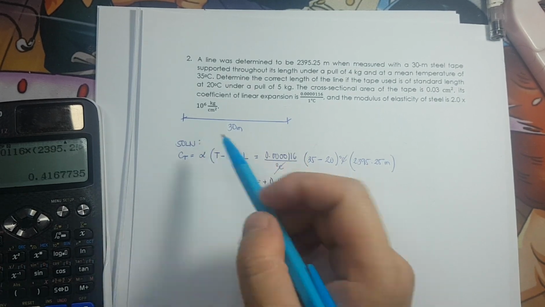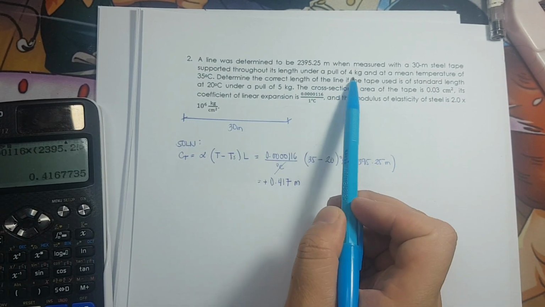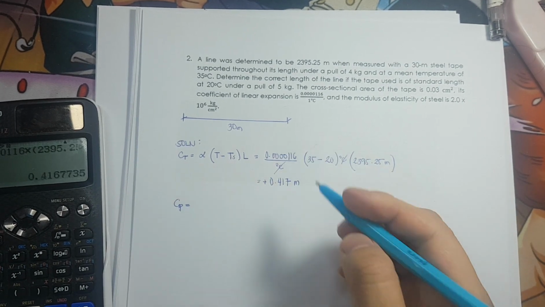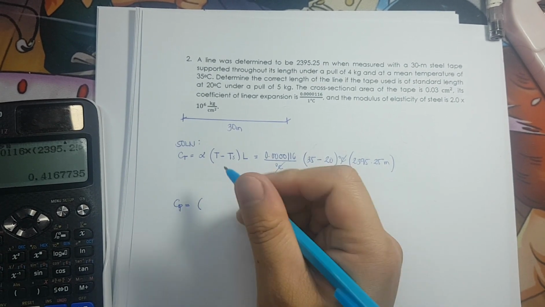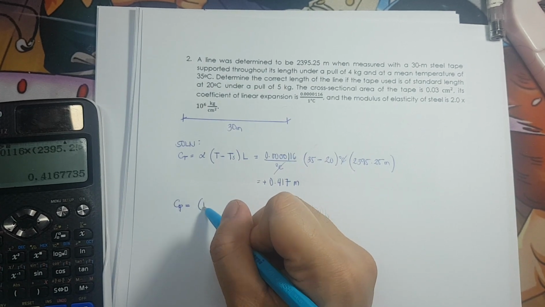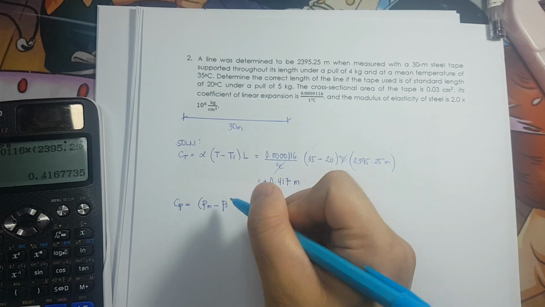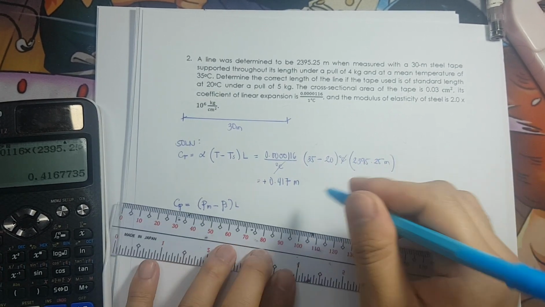Next, what would be the other correction? It is due to pull. So the correction due to pull is equivalent to the measured pull minus the standard pull times the length over AE.